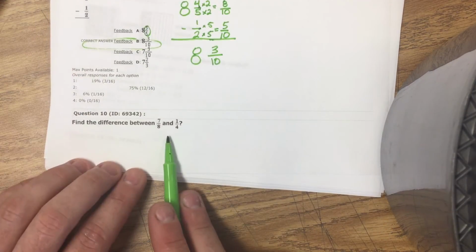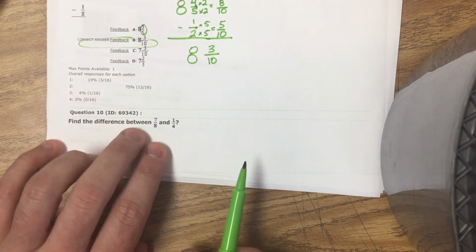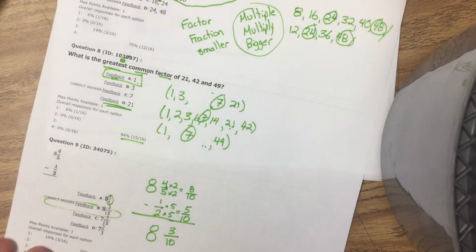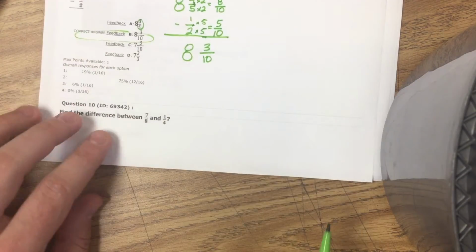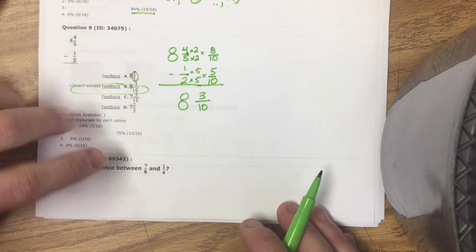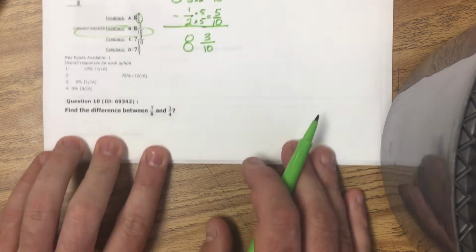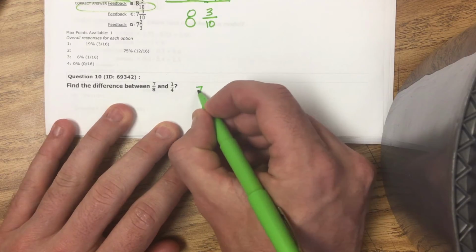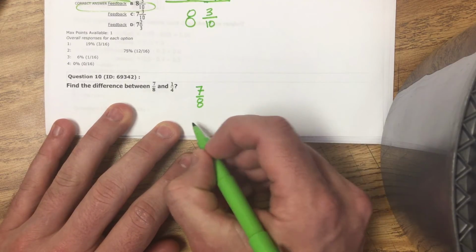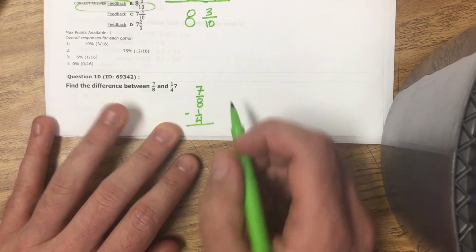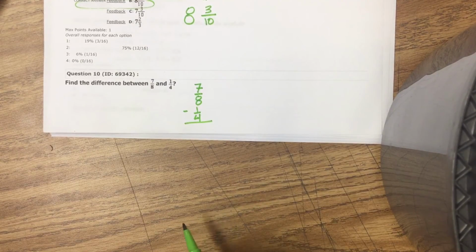The next question is finding the difference again. However, this one, there's no whole number. So I got 2 got this one wrong, so that's a little bit confusing since 3 got this one wrong. I would imagine that probably the same 3 would have got this one wrong, so maybe a careless mistake up here. But again, difference means subtract. We're subtracting that from that. We need a common denominator. Some of you may have chosen that you'd make it 32.